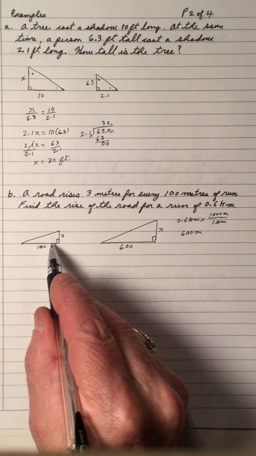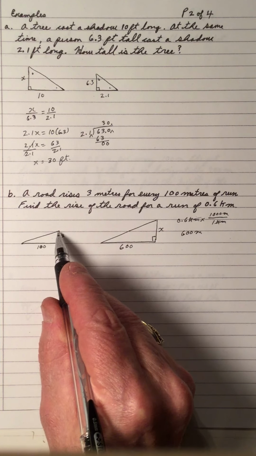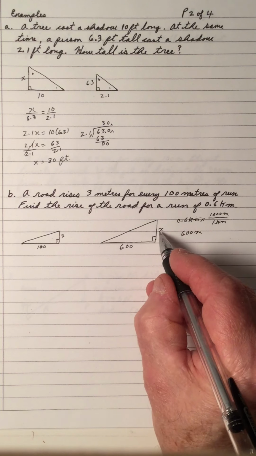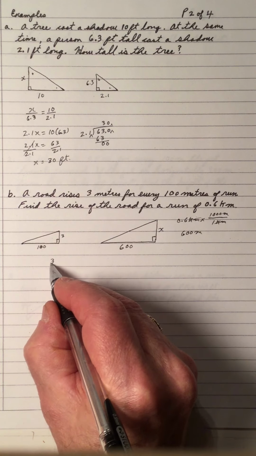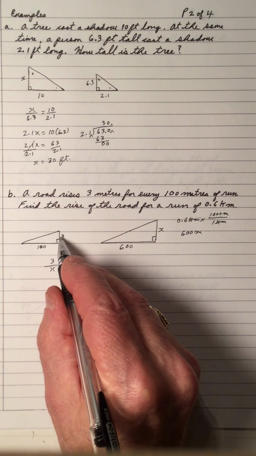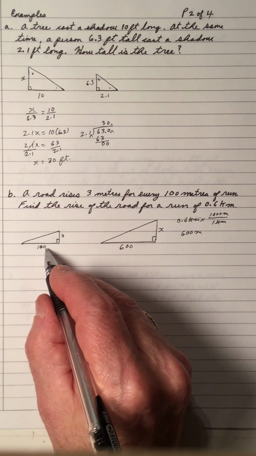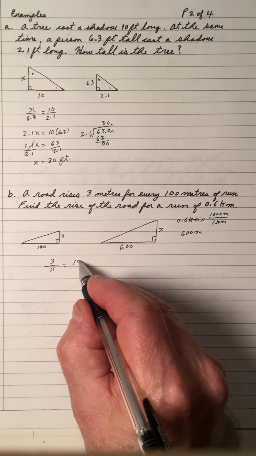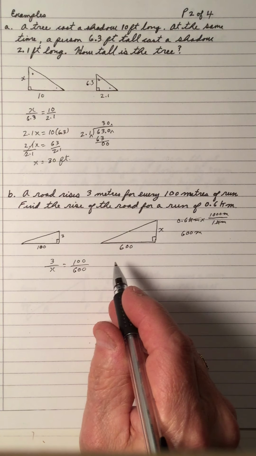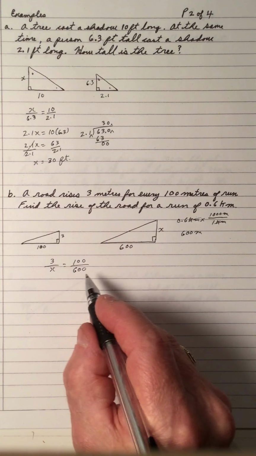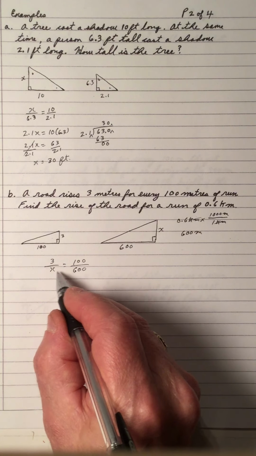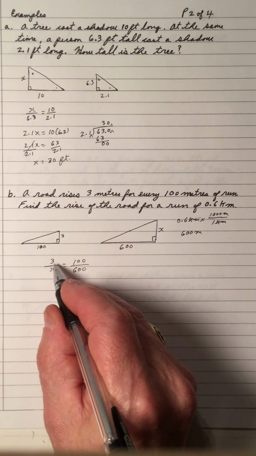So notice this is the normal rise of 3 for a run of 100. Now we've got a run of 600. What's the rise? Well, 3 goes with the x, the rise with the rise, and the run of 100 with the 600, to keep the proportions equal. The triangles are similar. So we cross multiply. We can multiply these two first, or these two, makes no difference.